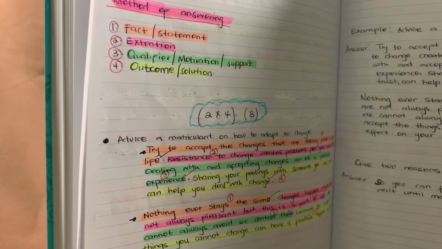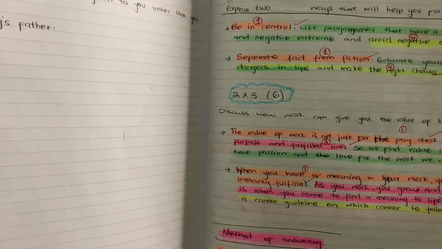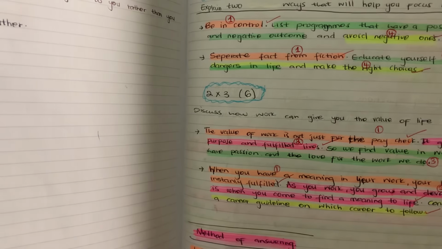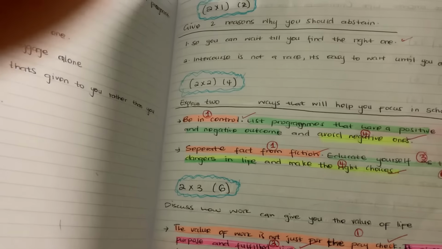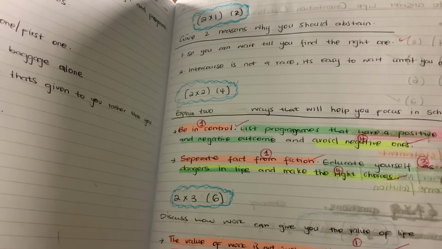So let's go to another example, because I put in as many examples as I could so that I can help other people. At the top is a 2x1 question whereby they'll be asking you, give 2 reasons why you should do this, or give 2 reasons why this and this. Obviously, you're just going to put 1 reason and another reason. That is simple. I think most of us know how to answer that. But let's talk about the 2x2, where you give 2 reasons and each reason will carry 2 points.